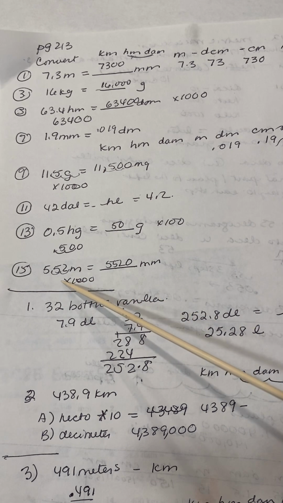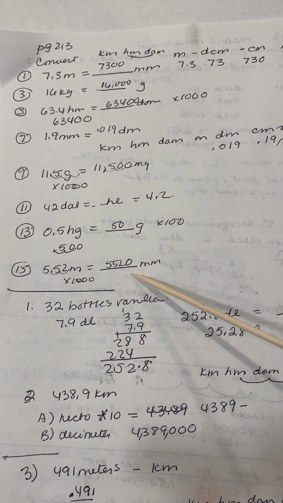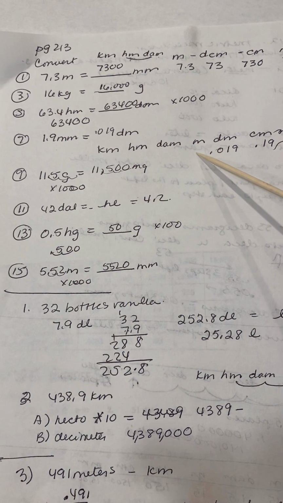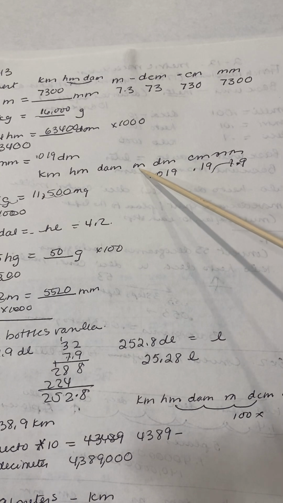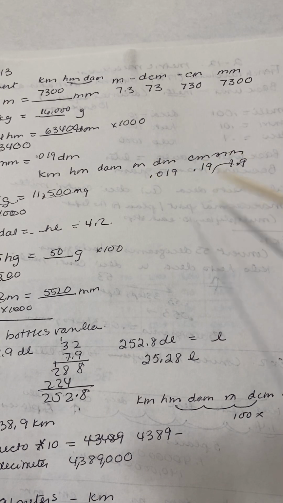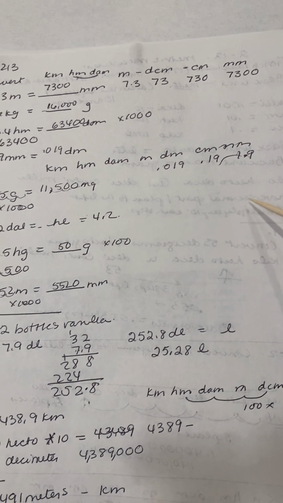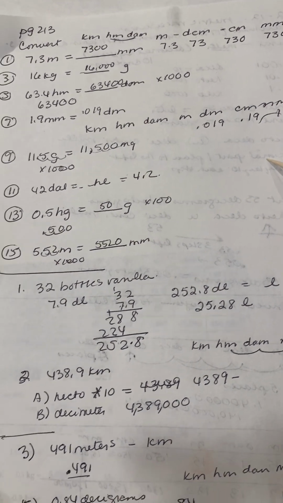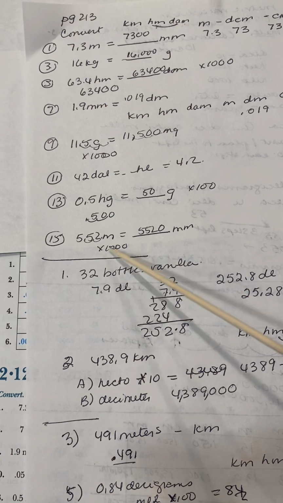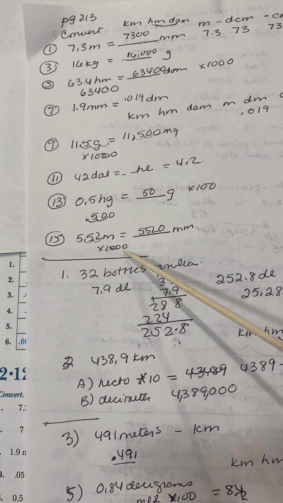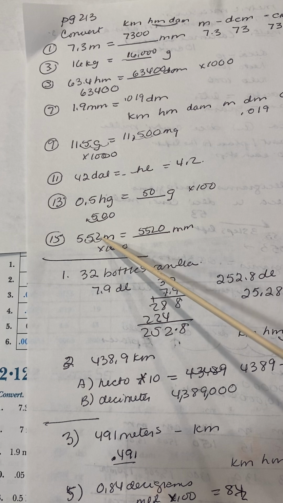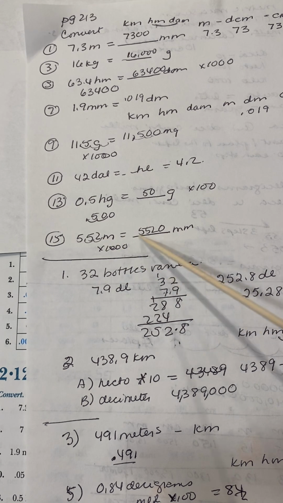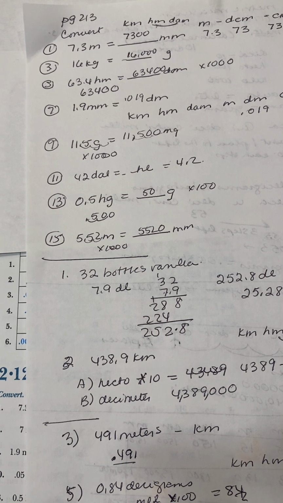Here we have 5.52 meters, meters and millimeters. Here's meters. So we're going to move that decimal point 1, 2, 3 places to the right for millimeters. As we move it to the right, that number is going to be bigger because it's a smaller measurement, right? So we go 1, 2, 3, and then it's times 1,000, 5,520 millimeters. Okay? You see how to do those? I just did a few of them there. You can do each one just by moving the decimal point over.